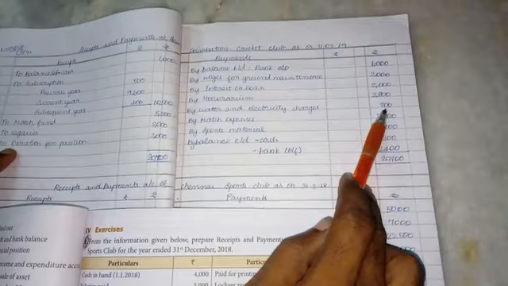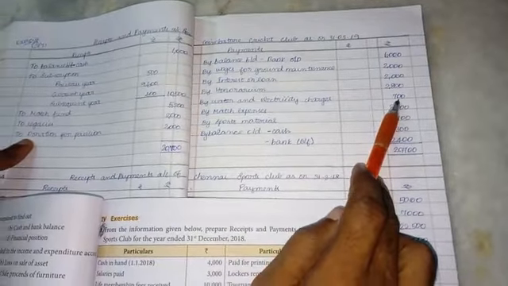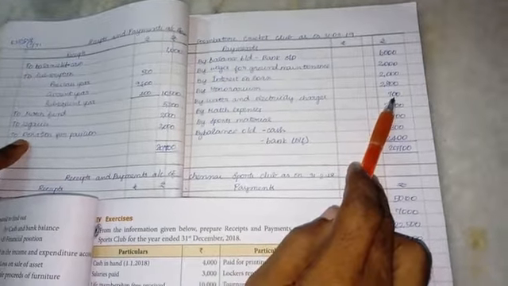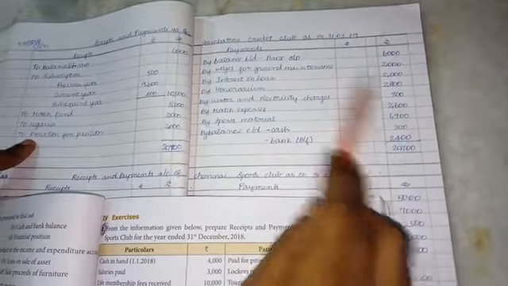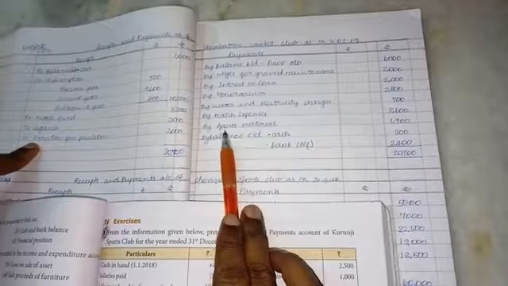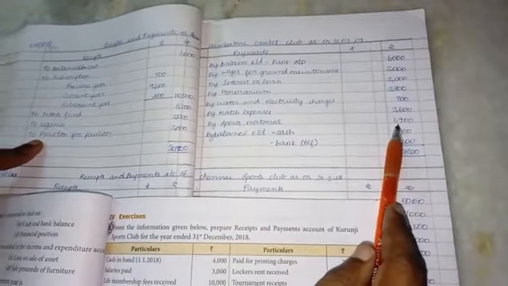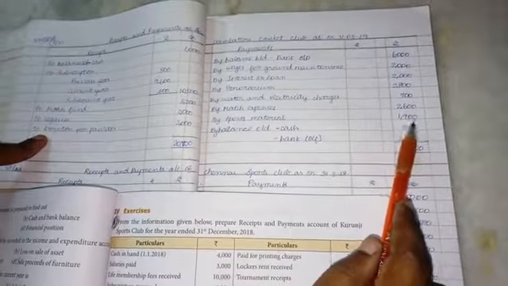Water and electricity charges should be treated as a revenue expenditure, it should appear on the payment side. Match expenses are also revenue expenditure, on the payment side. Sports material purchase is also to be treated as a revenue expenditure, on the payment side.